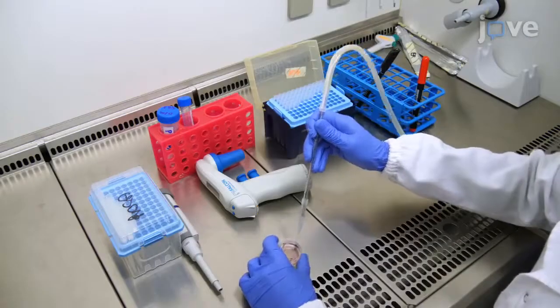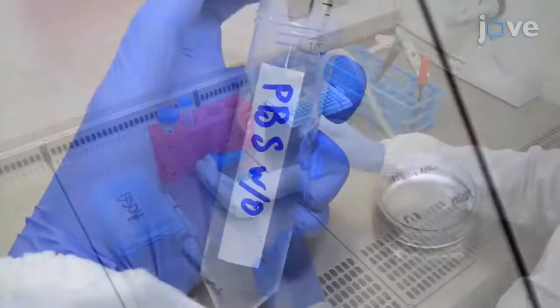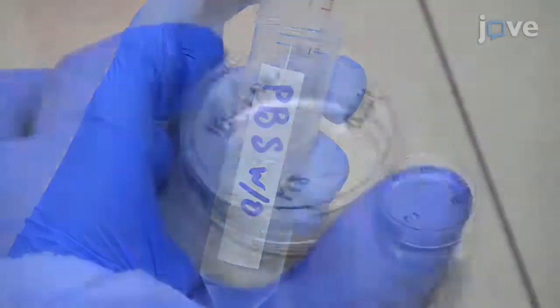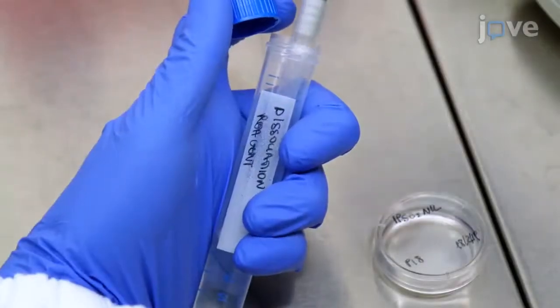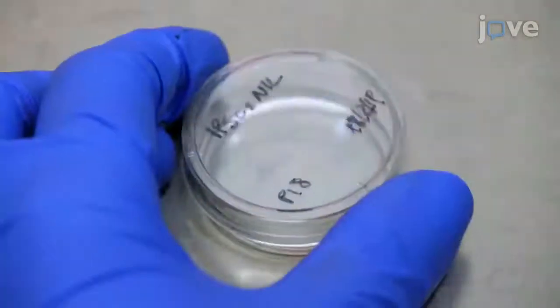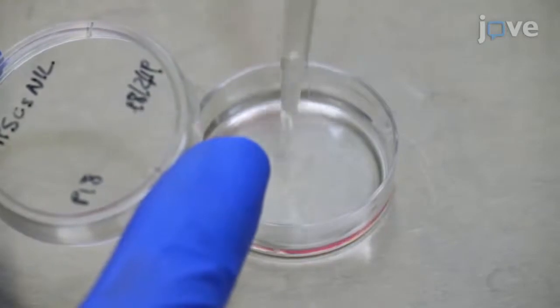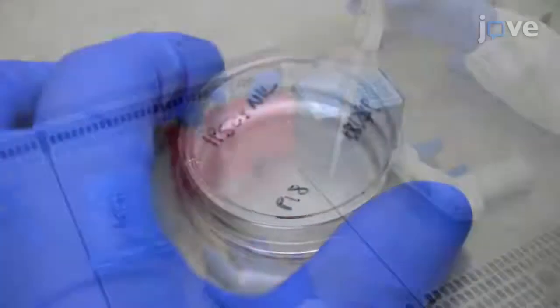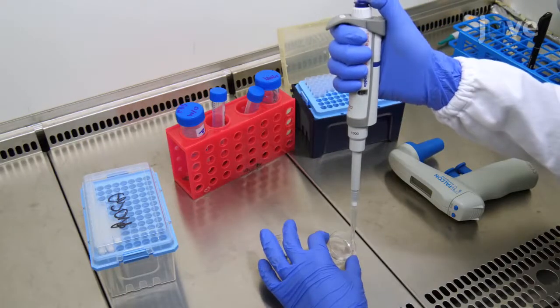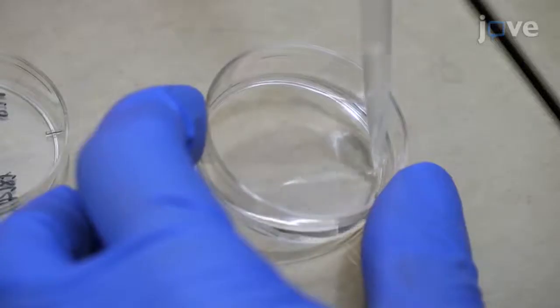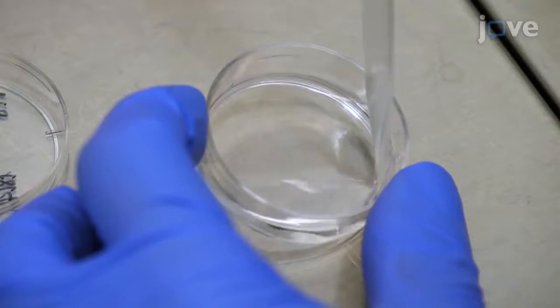For NIL and NIP iPSC line generation, rinse the human iPSC culture with calcium and magnesium-free PBS before treating the cells with cell dissociation reagent for 5 to 10 minutes at 37 degrees Celsius. When the cells have begun to detach from the culture container, use a P1000 pipette to gently manually dissociate the cells 3 to 4 times.